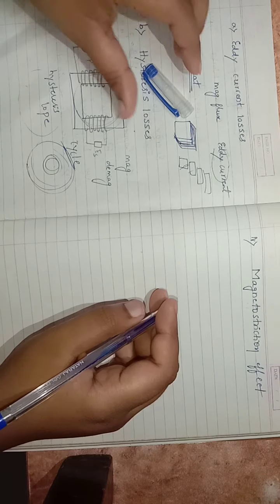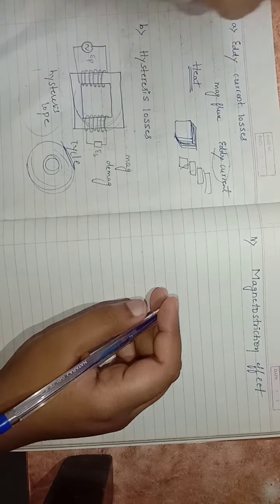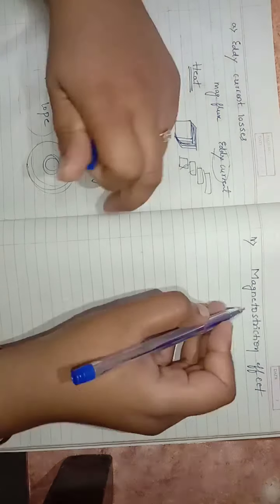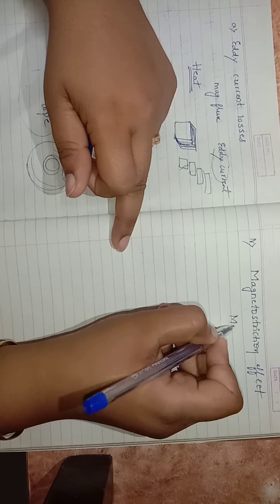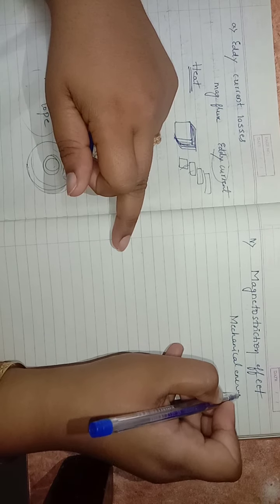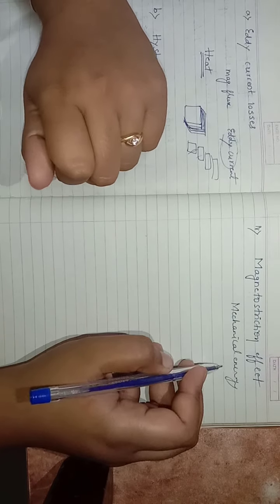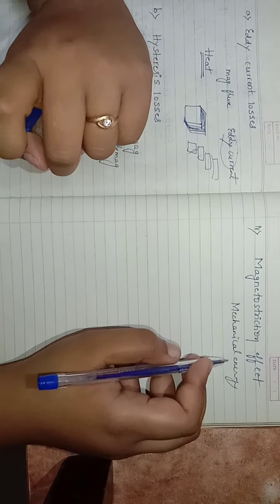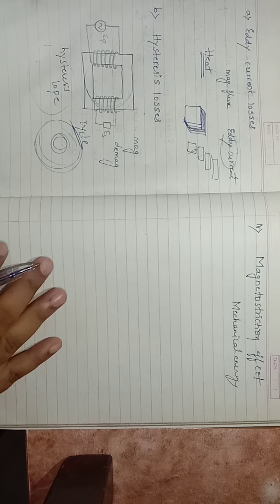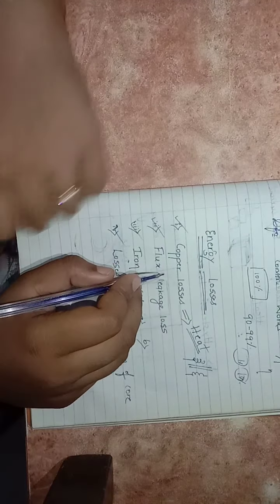Because as you know, vibration means any object, if it is vibrating like this, it is doing mechanical work. So this loss takes place in the form of mechanical energy. That mechanical energy loss is because of the vibration of the core. That is vibrational losses.